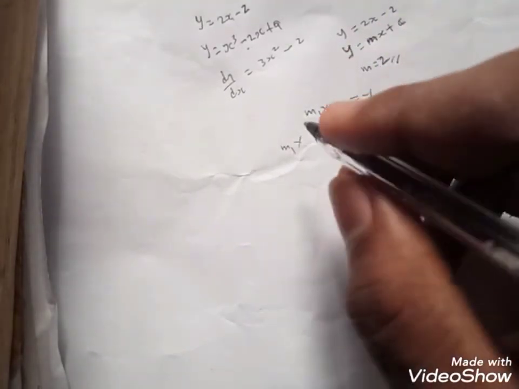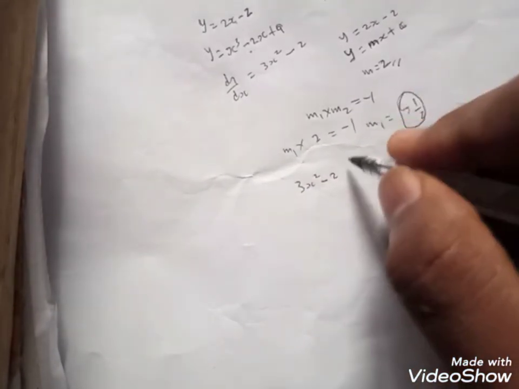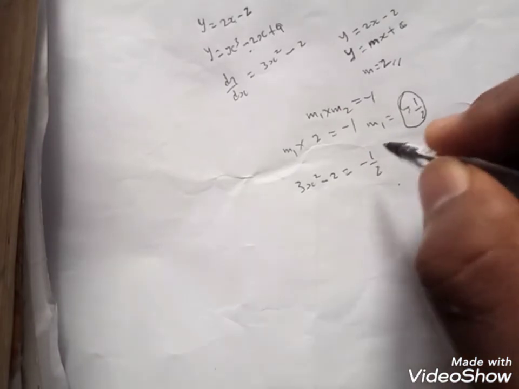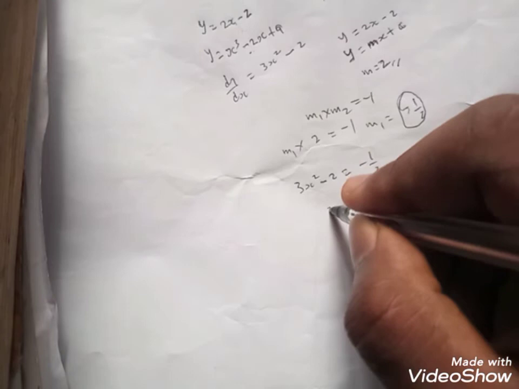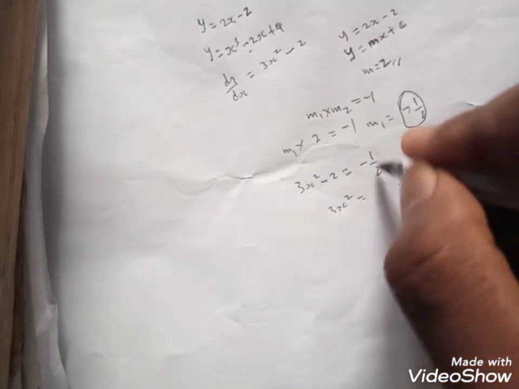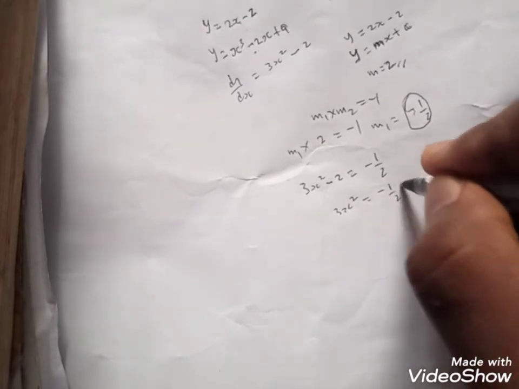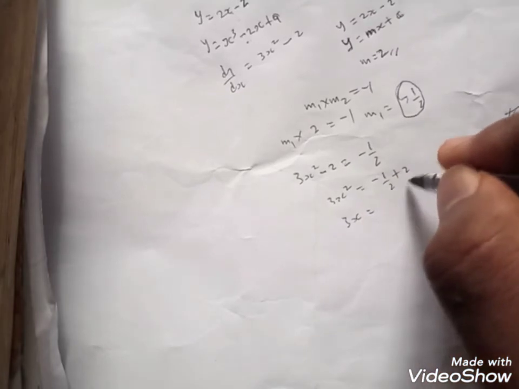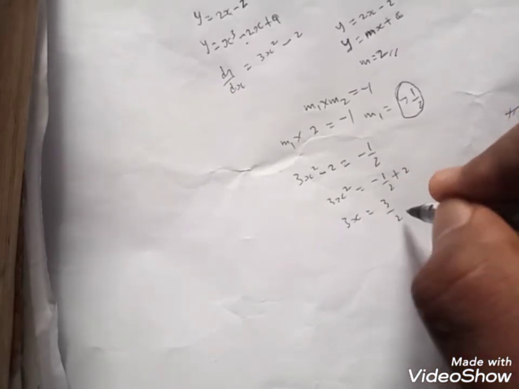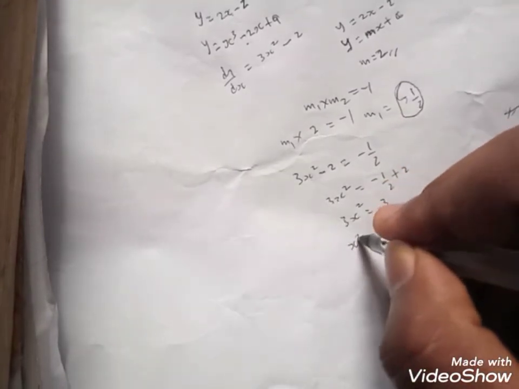So we have 3x squared - 2 = -1/2. Then x squared plus 2 minus half gives 3 over 2, so we'll have x squared equals half.